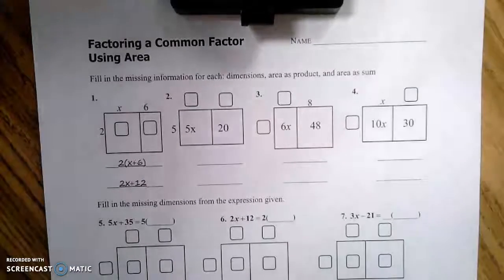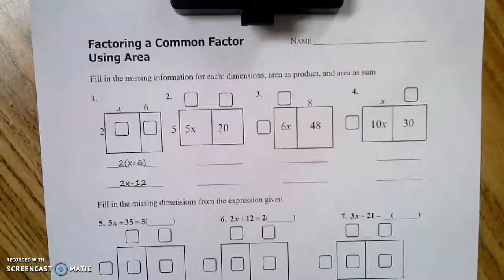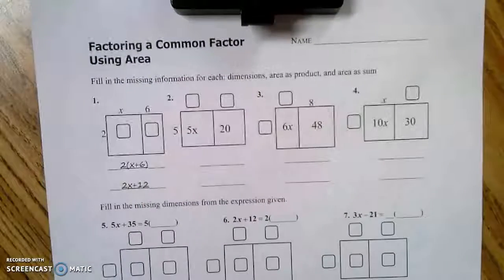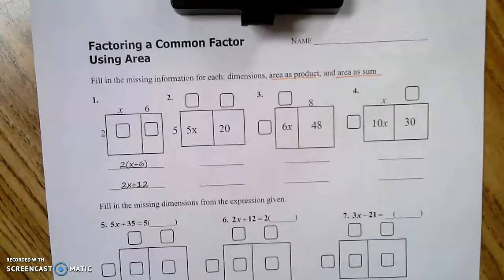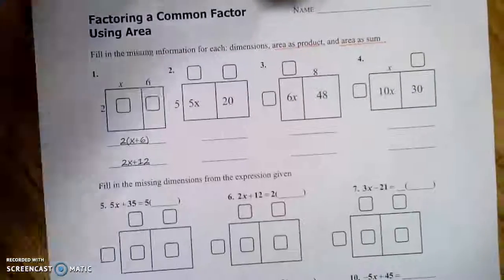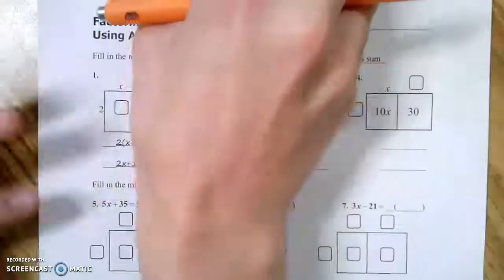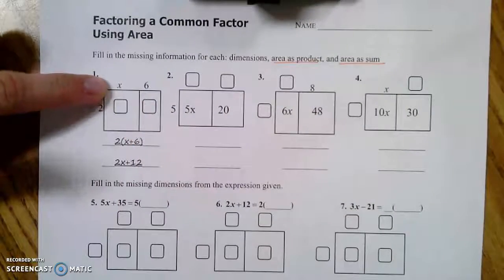Okay guys, so today what we're talking about is using an area model to find the dimensions as a product and the area as a sum. So let's look up here at number one. We did this when we did distributive property the last time, but this time we're using the area model given that there are also variables.